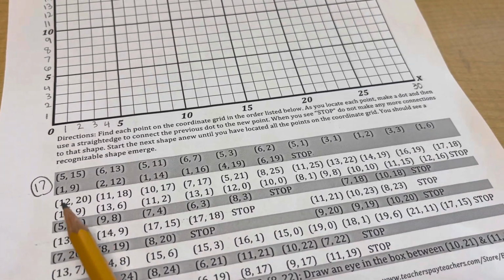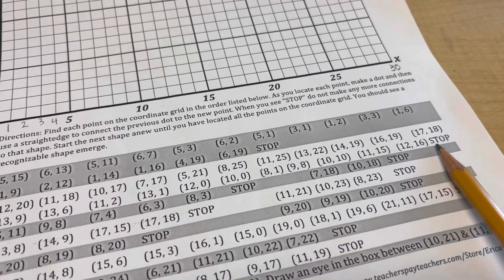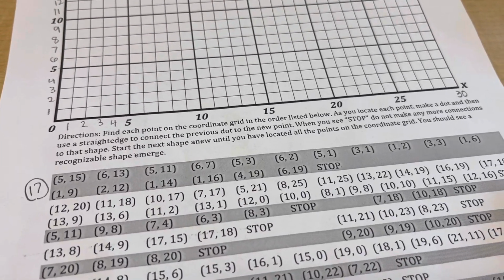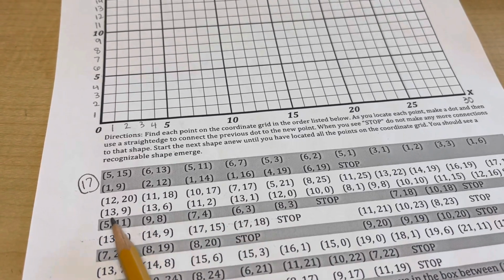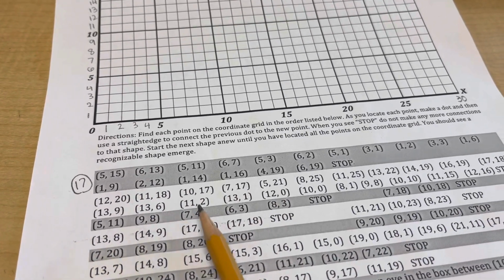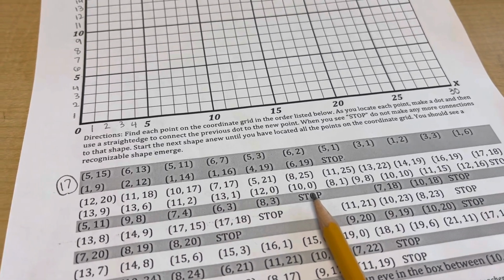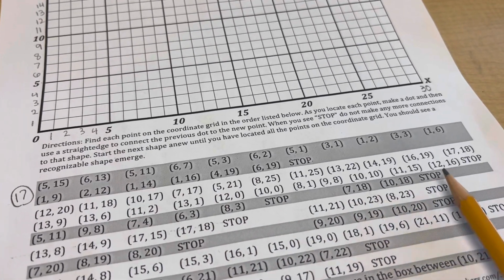You're going to do all the points that are in the white section. And then it says stop. So then you take the ruler again and you connect all those dots. In the next gray section, that third section, there are 1, 2, 3, 4, 5 points. And then you connect those 5 dots because it says stop. There are 2 points. Connect those 2 points. And then it says stop.